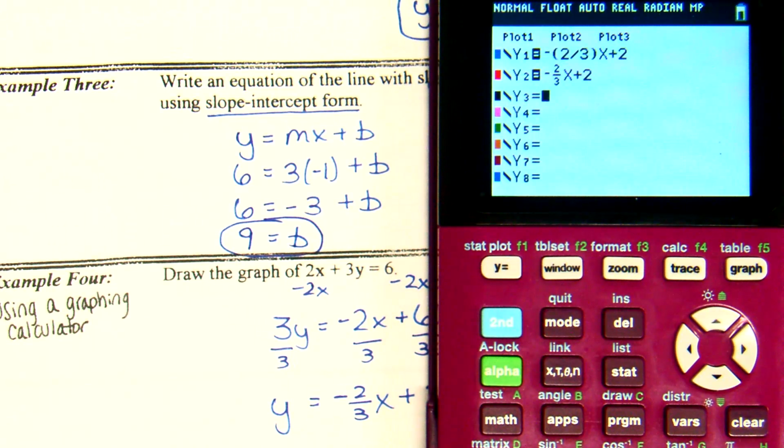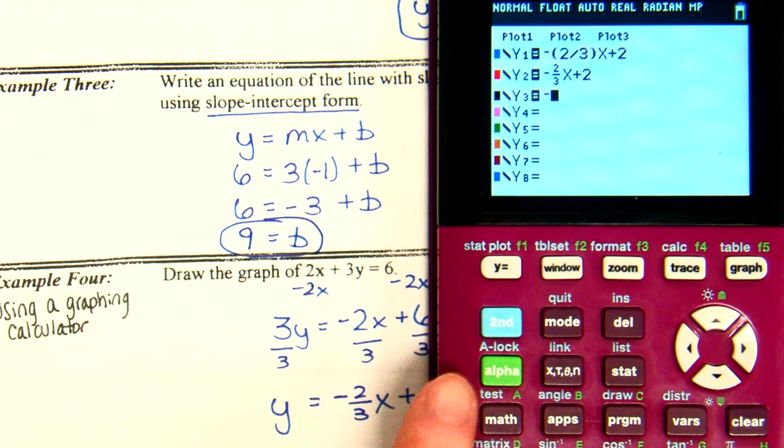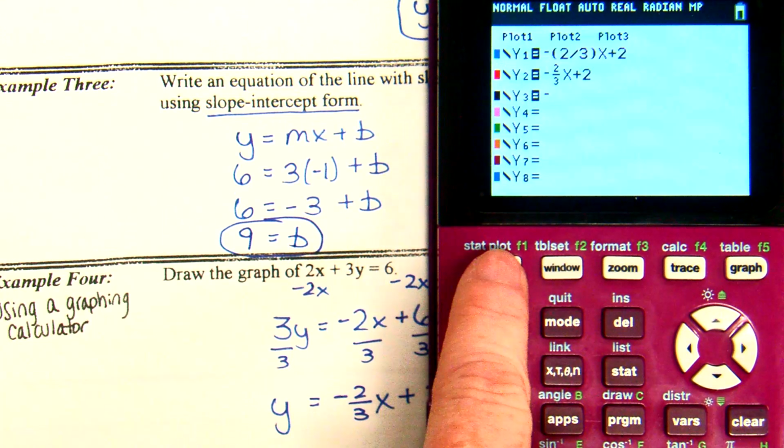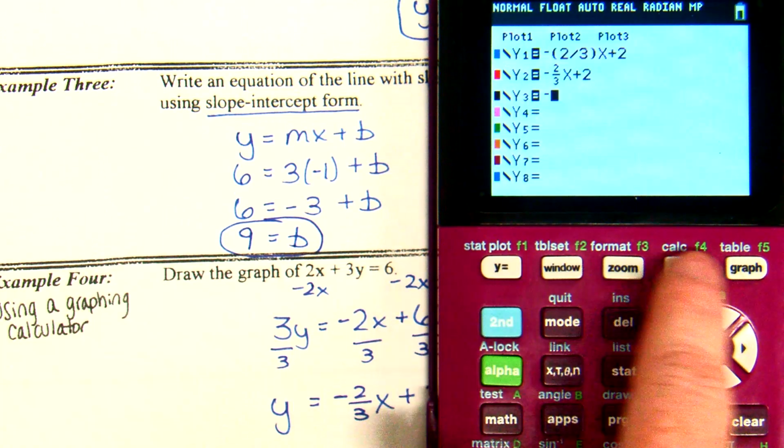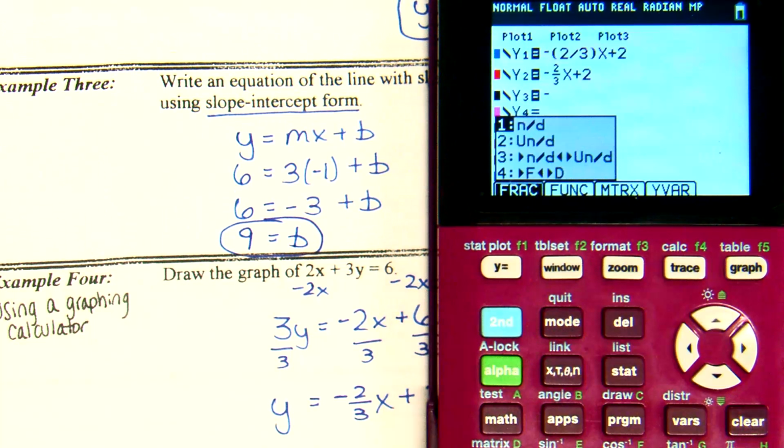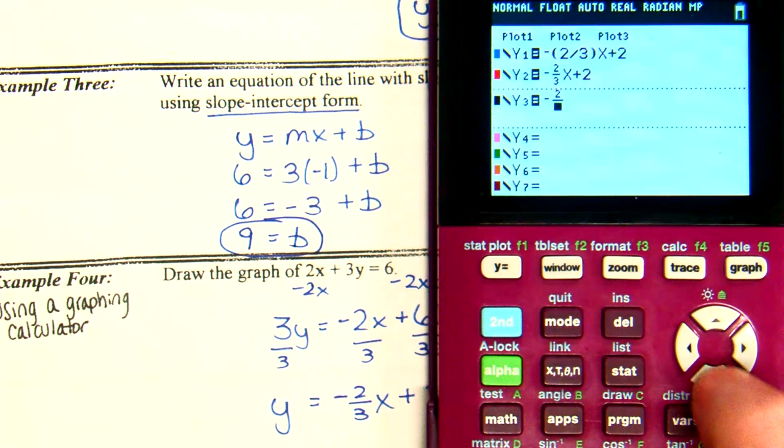Okay, one last thing. Negative again, yes? I love my shortcuts. Okay, you see the alpha button? It's green on mine. See up top, I have F1, F2, F3, F4, F5 on top of my top keys. Those are shortcut menus. If I hit alpha and then F1, it pops up a little shortcut menu that are my fractions. If I hit enter, it gives me the fraction again. And I can do the same thing.